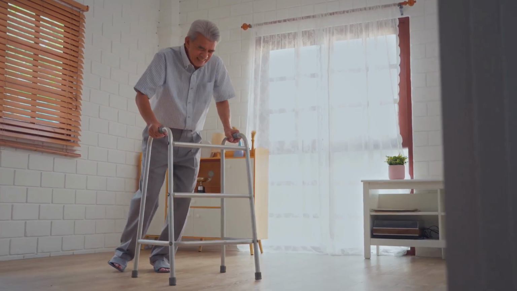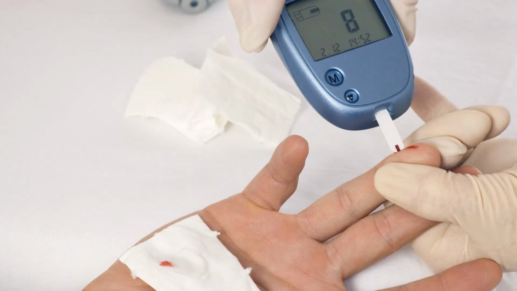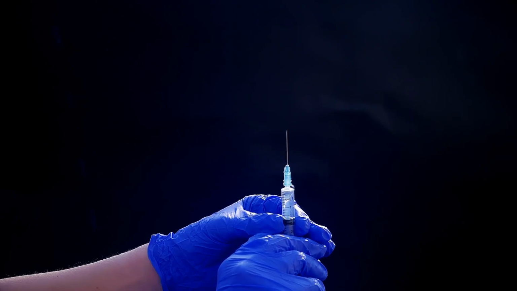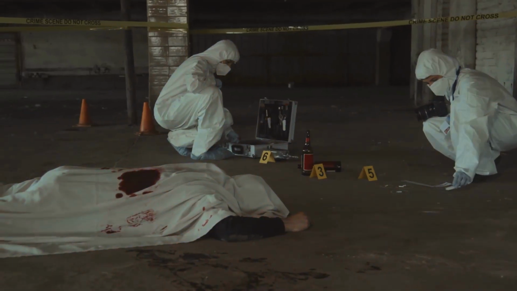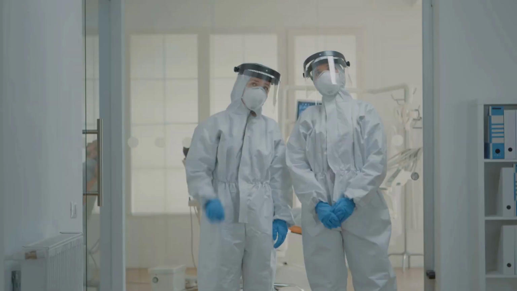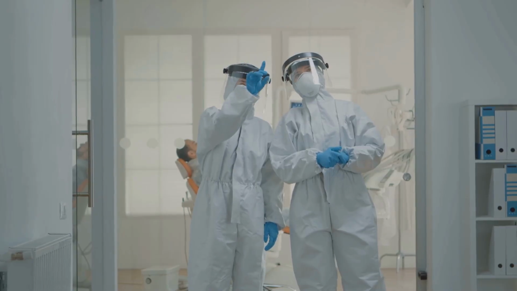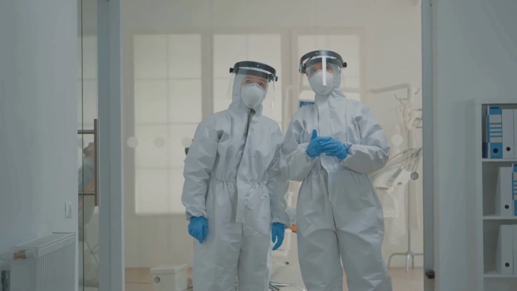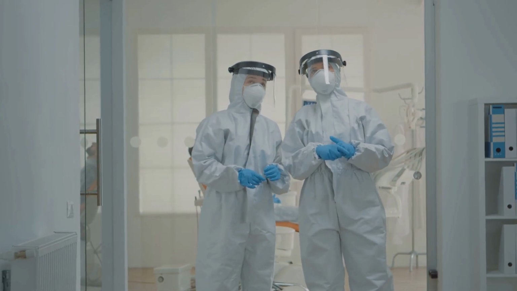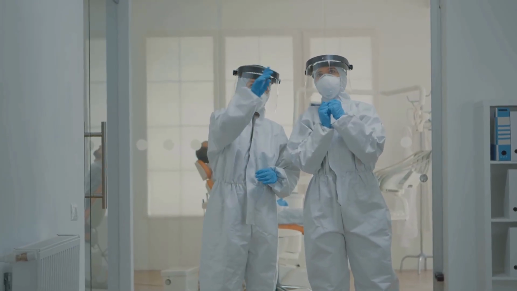Common procedures that may involve bloodborne pathogen risk include wound care and dressing changes, blood glucose monitoring, injection assistance, catheter care, handling soiled linens, cleaning spills of blood or bodily fluids, assisting with toileting or perineal care. Bloodborne pathogens are invisible. Patients may not be aware that they carry them, and caregivers must never rely on assumptions based on age, appearance, or diagnosis. Following OSHA guidelines fully and consistently is the safest and most effective way to protect yourself.